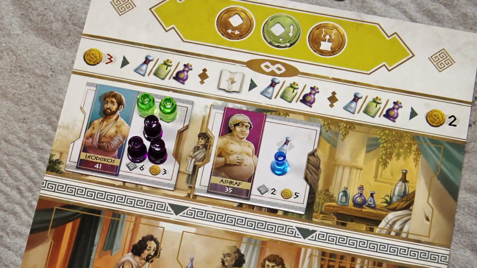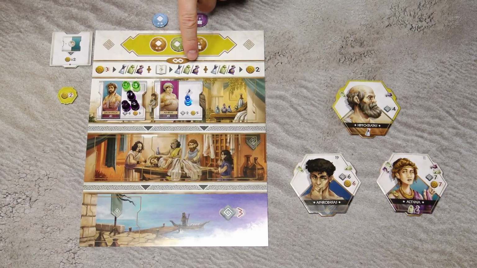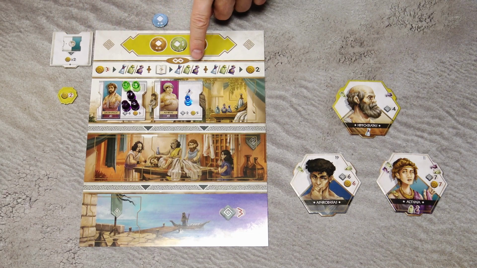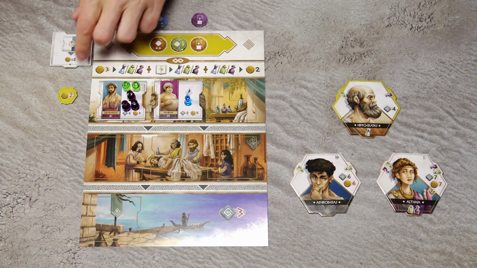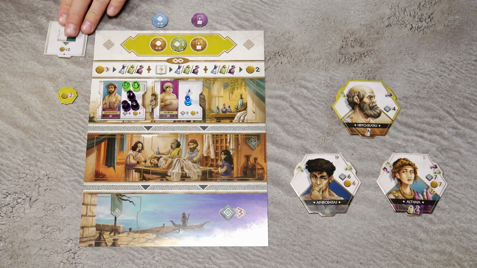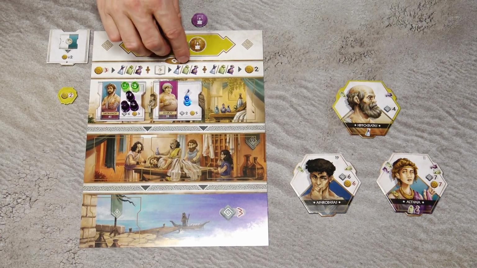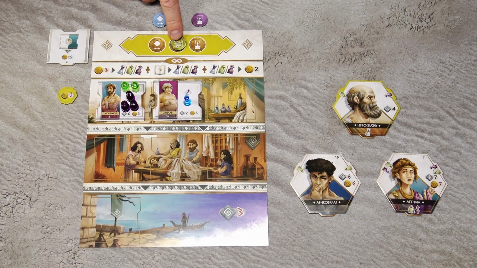As indicated over here, if you have an unspent knowledge tile, you can turn that knowledge tile into one medicine vial of your choice. Then you have to discard that knowledge tile. And don't forget that you can also use the assistants, and for each one you can either gain 2 coins or 1 vial of the corresponding color.